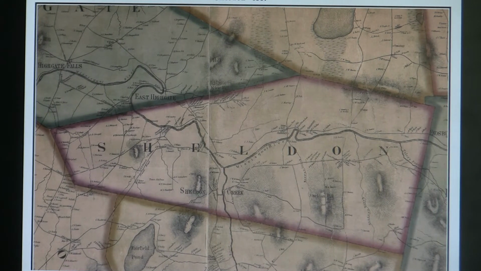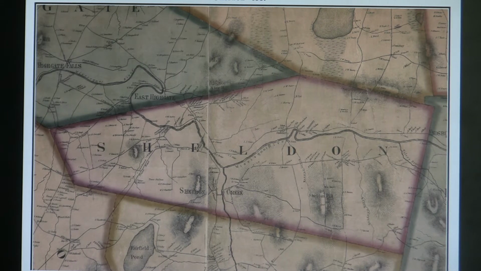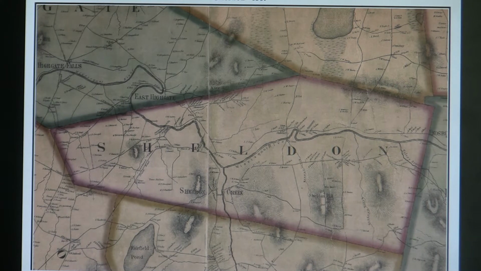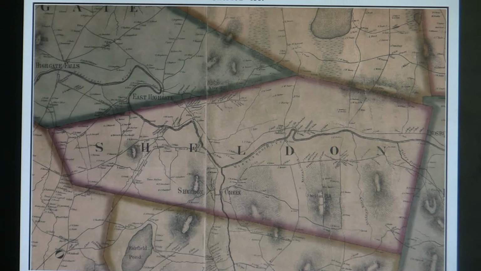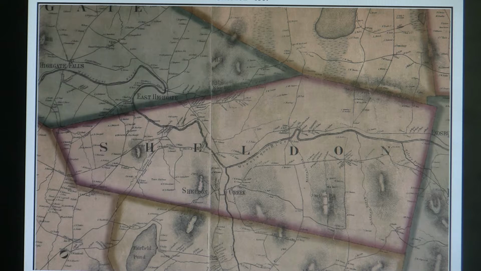This map of Sheldon, produced in 1857 prior to the official Beers map of 1871, shows a pentagonal shaped township surrounded by Highgate, Franklin, Enosburg, and Fairfield.